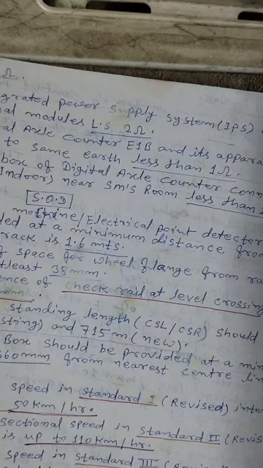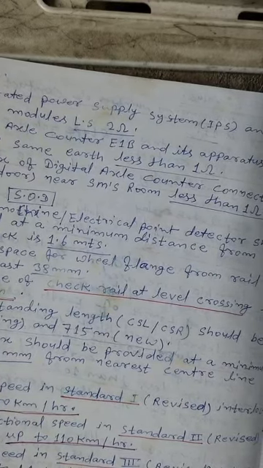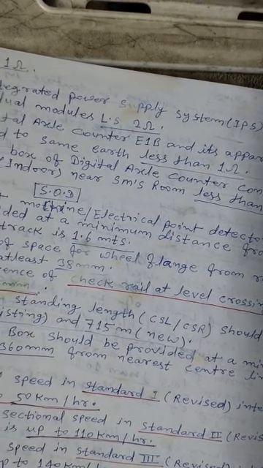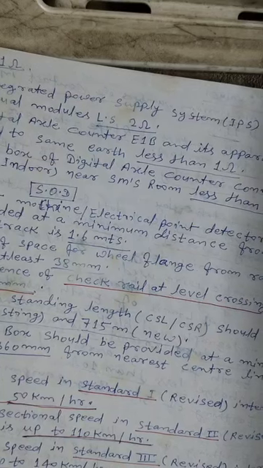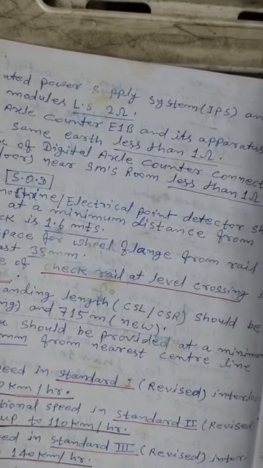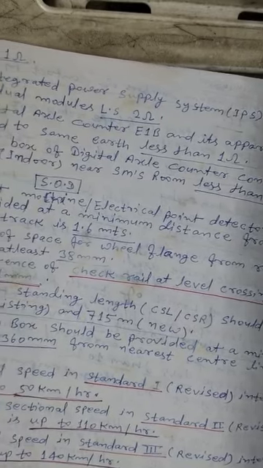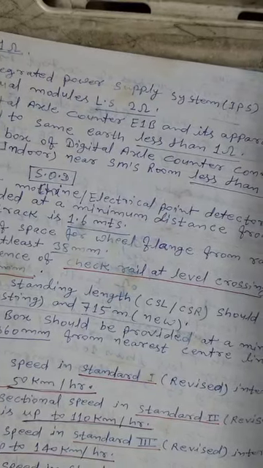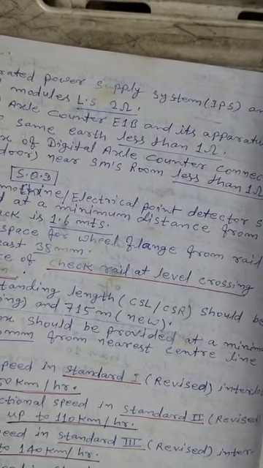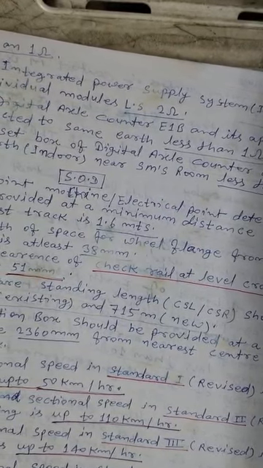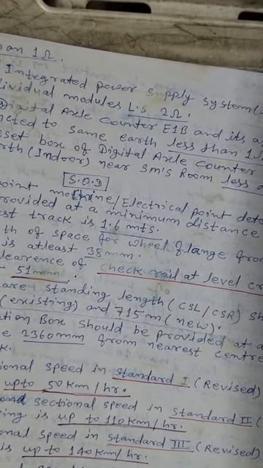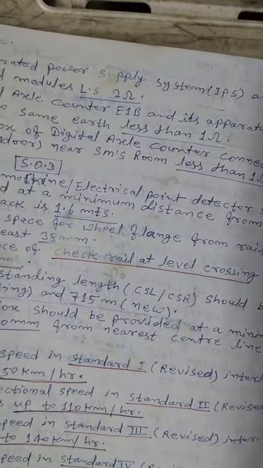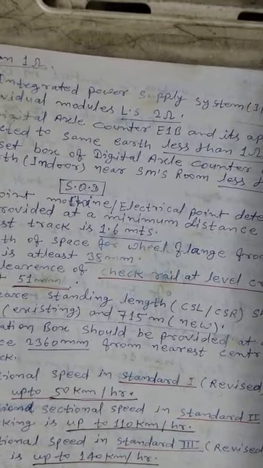Sectional speed in standard 1 revised interlocking is up to 50 km per hour. Sectional speed in standard 2 revised interlocking is up to 110 km per hour. Sectional speed in standard 3 revised interlocking is up to 140 km per hour. Sectional speed in standard 4 revised interlocking is up to 160 km per hour.